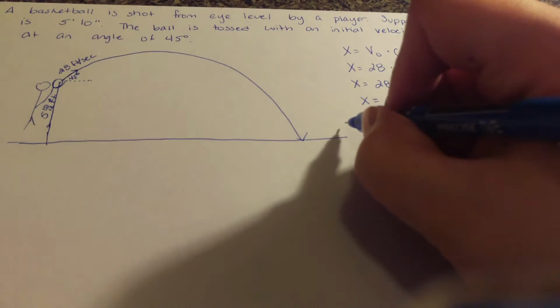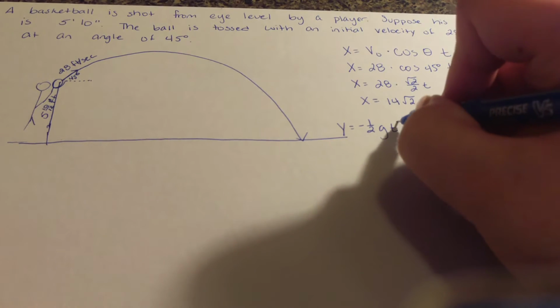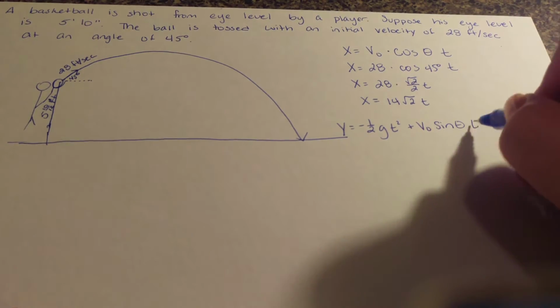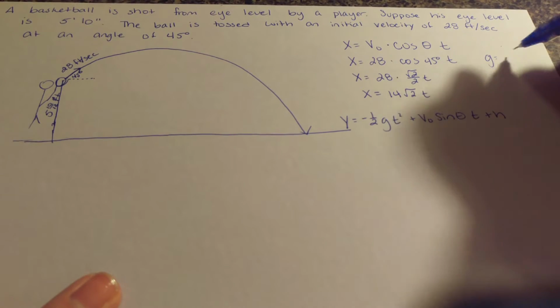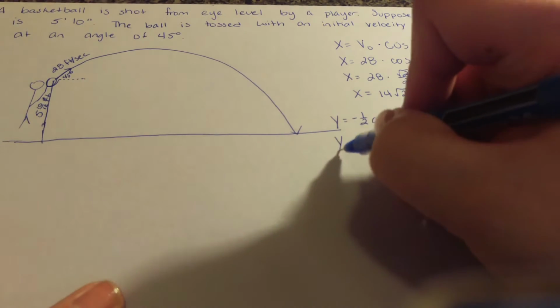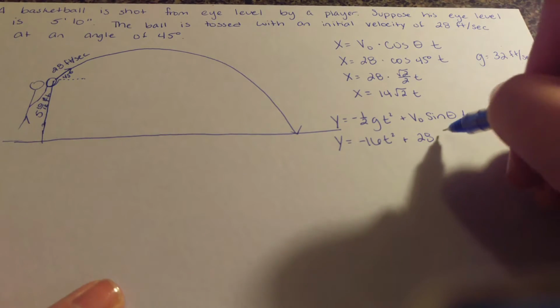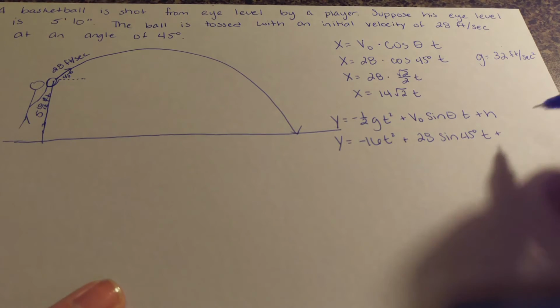The y one is a little bit longer, but again, not to worry, it will be given to you. All right, and g, for these purposes, since we're working in feet, is going to be 32 feet per second squared. So filling that in, along with the initial velocity, angle, and the initial height.